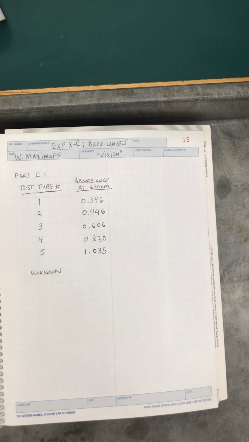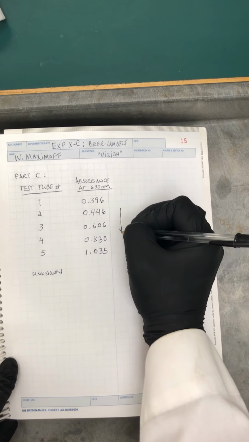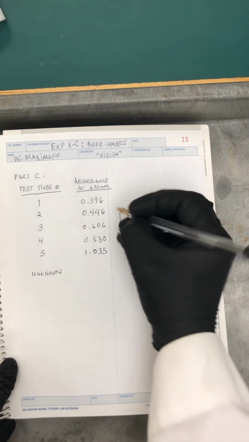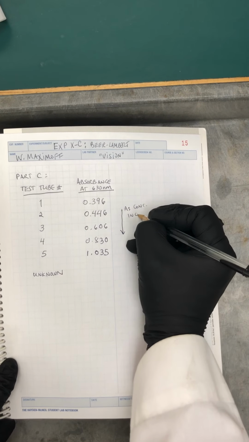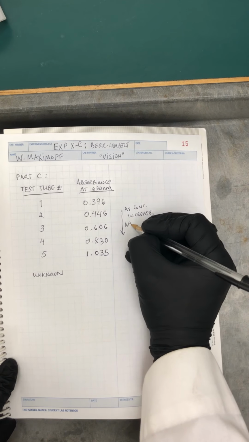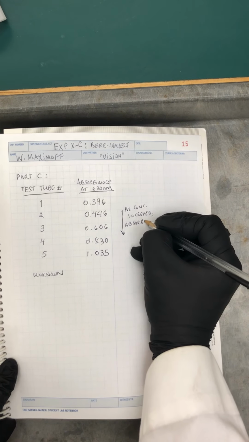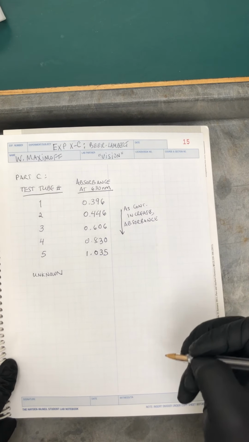All right, here is our complete set of data. And one thing you notice is that as the concentration increases, the absorbance also increases. You should see an upward slope in there, right?